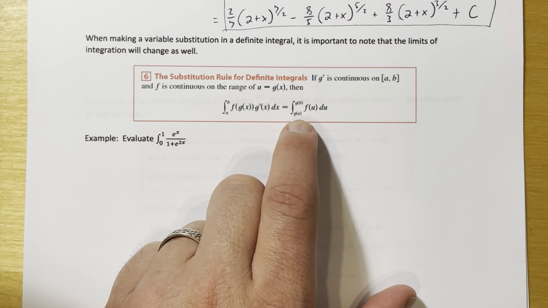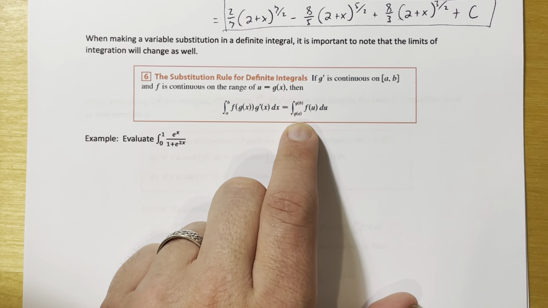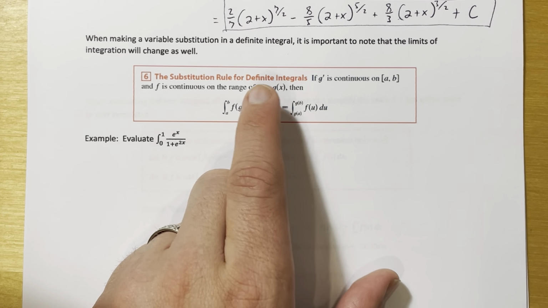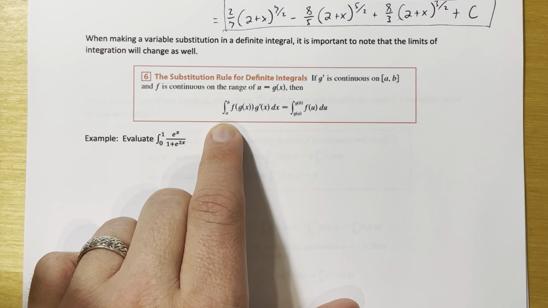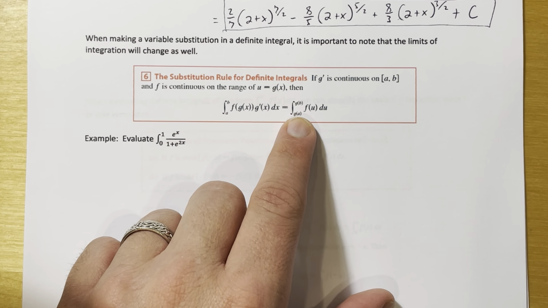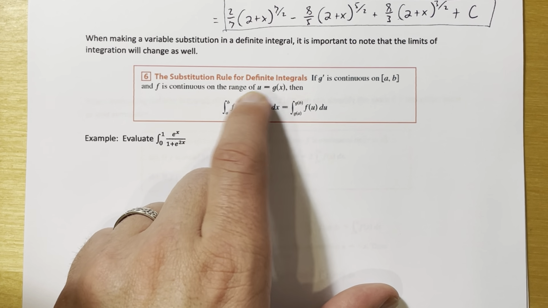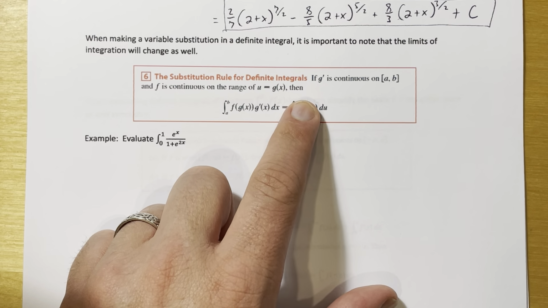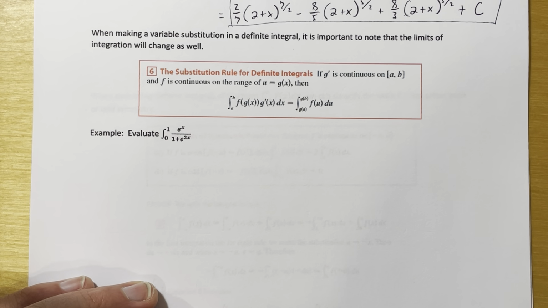The limits of integration then can no longer be x values. They have to be u values. So how do we find those u values? Well, remember, we define u as a function of x. So if x equals a, the corresponding value of u would be g of a. We plug the a into this function that the u is defined to be. Same thing with my upper limit of integration. So the limits of integration will change along with the integrand. Let's do a couple of examples where we have to do that.